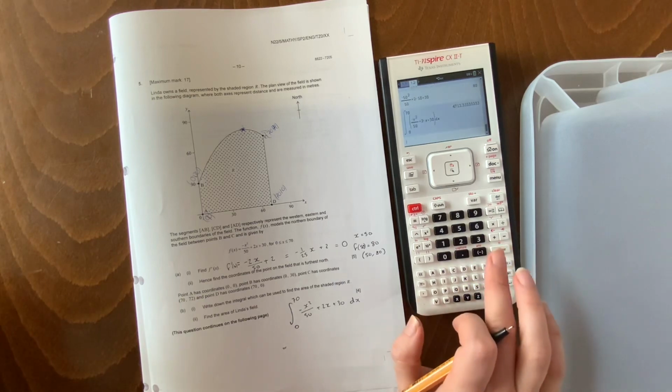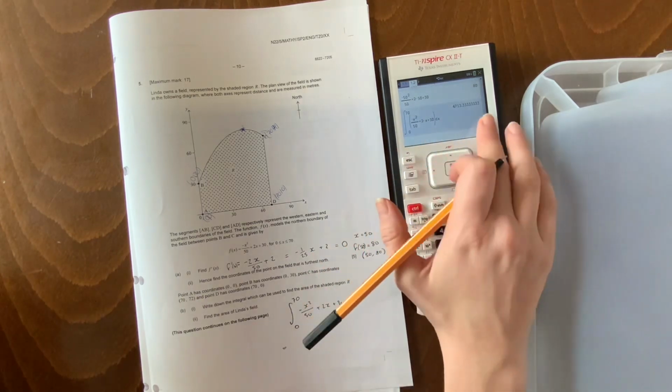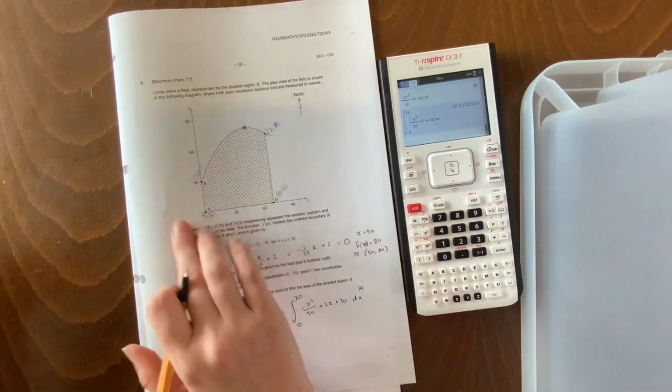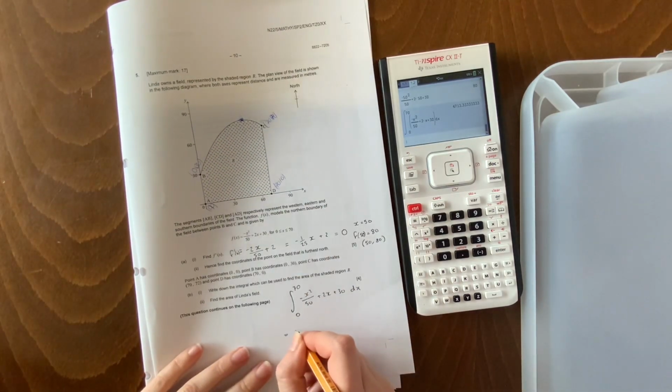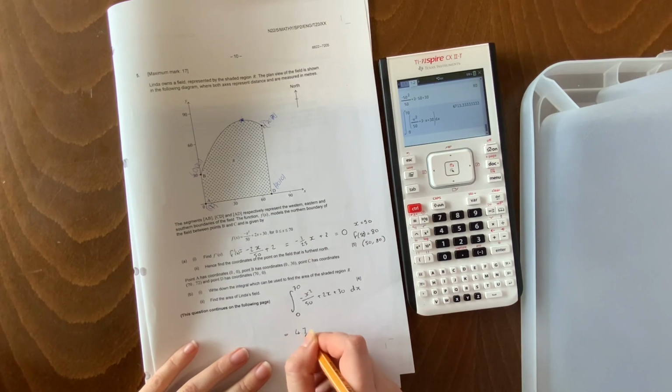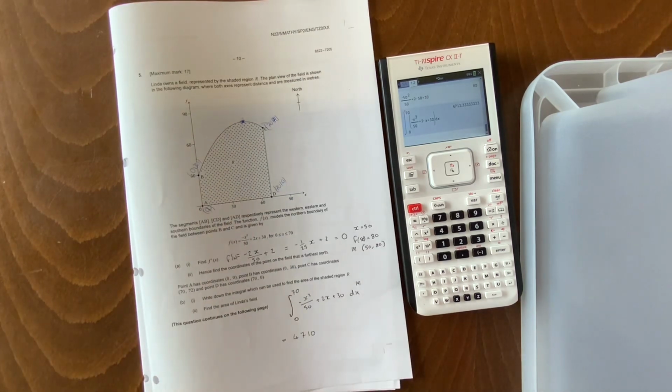There we go, and I can enter on that, and it tells me that this is my area under that curve between those two boundaries and above the x-axis. So that is 4,710 to 3 significant figures.